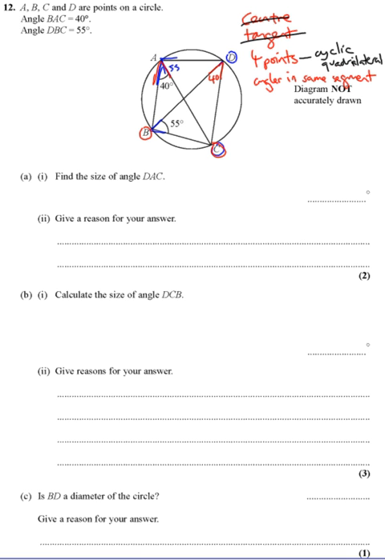First thing it says is angle DAC. Now DAC we just worked out, that's 55, and that's because the angles are in the same segment. That's the blue rule here. So DBC is 55, and that has to be the same as DAC.